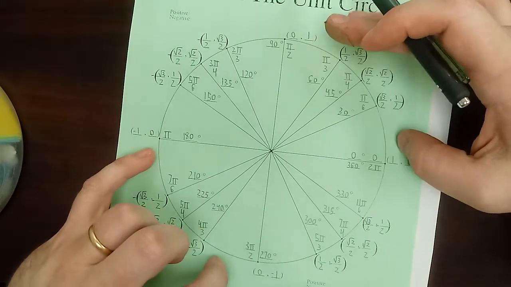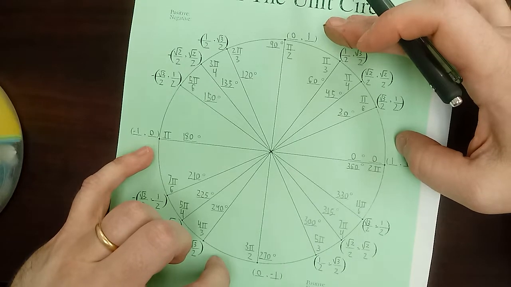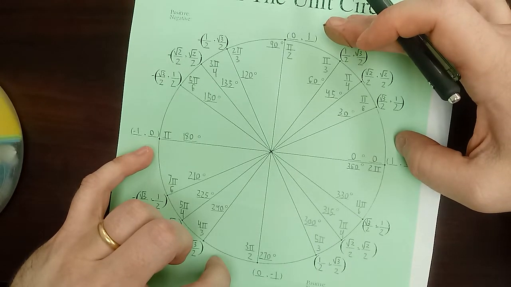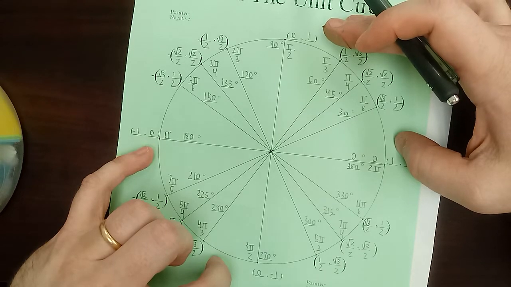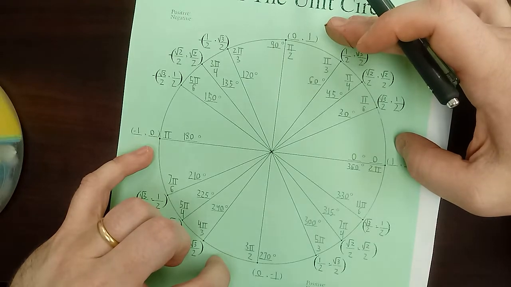If you are not 100% sure which one's which, double check your calculator. Not checking our calculator is kind of like a form of pride, and they say pride comes before the fall. Pride comes before we accidentally mix up which one's which.